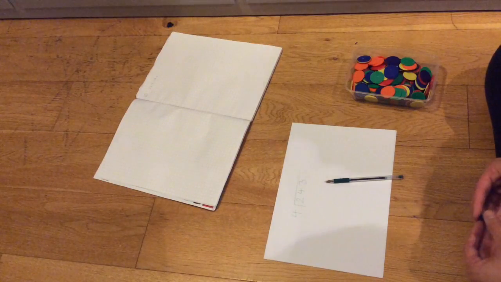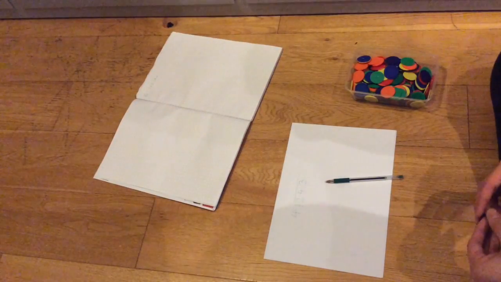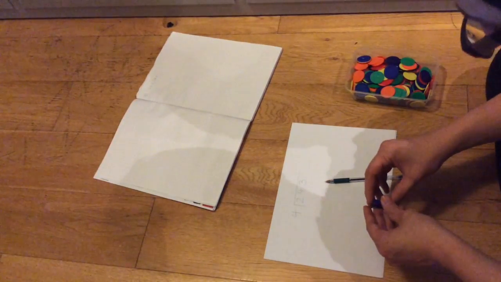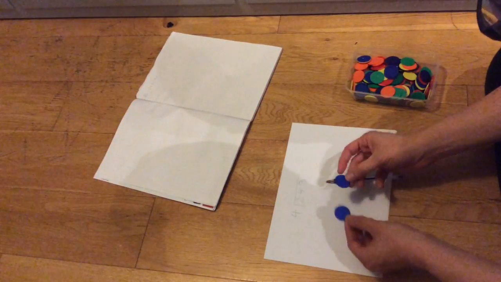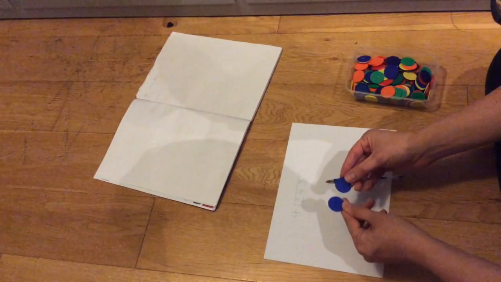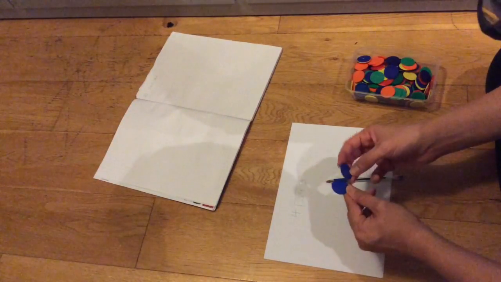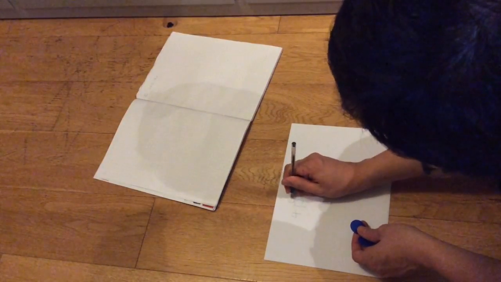Step 4. I can equally share the counters by the number I'm dividing by. Well, first of all, we have a look at these 2 counters. Can we share these 2 counters into 4 equal groups? Well, no. So we can't do that. That means we need to put a 0 here.